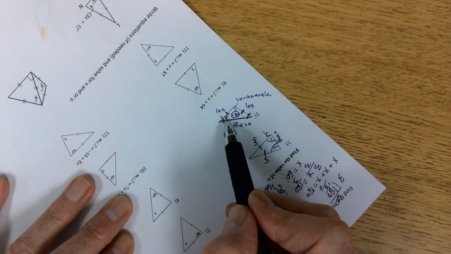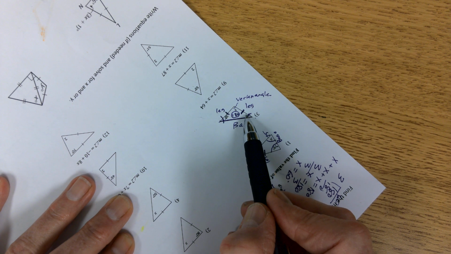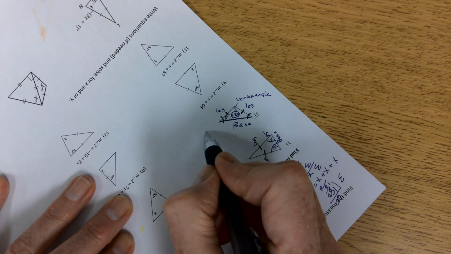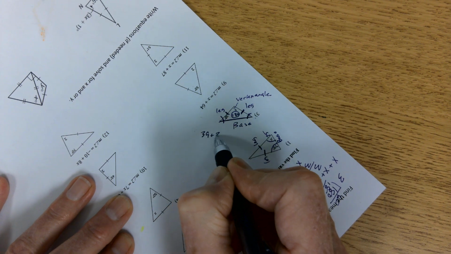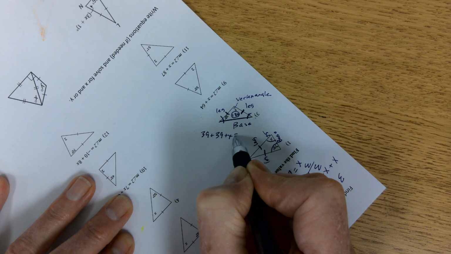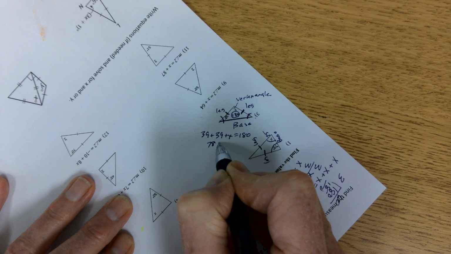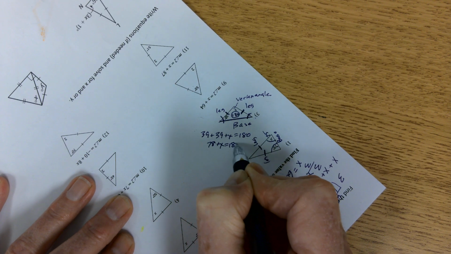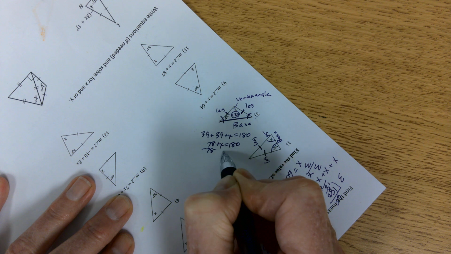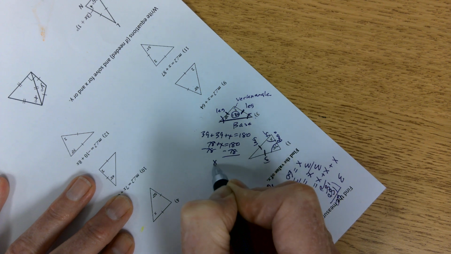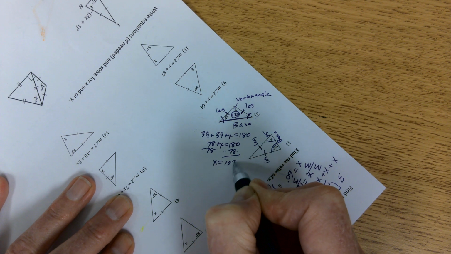So if this one's 39, your other base angle is 39. This one's x, so you're going to go 39 plus x equals 180, and then go ahead and solve that. And that'll tell you how much your vertex angle is. Okay?